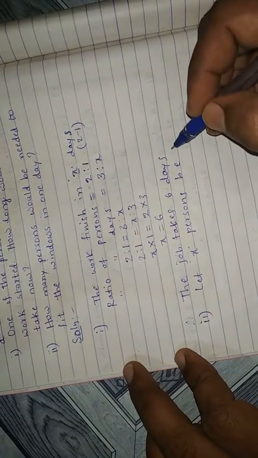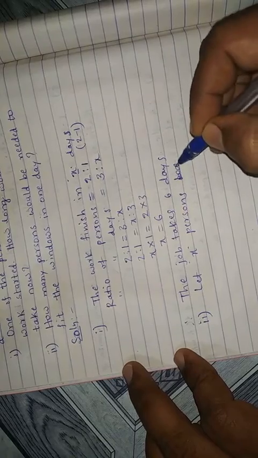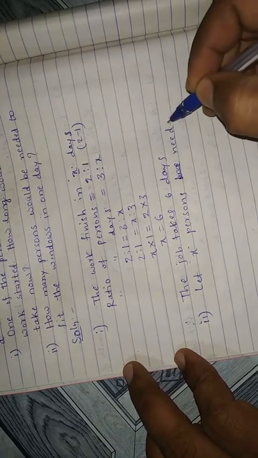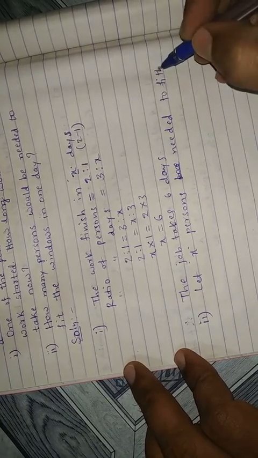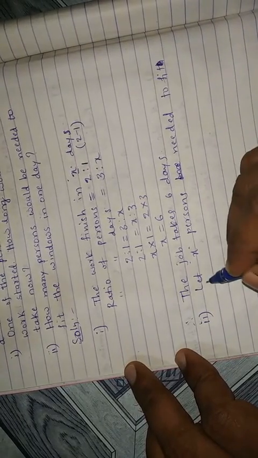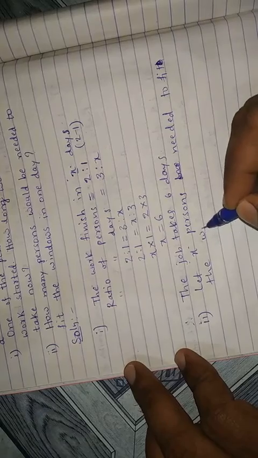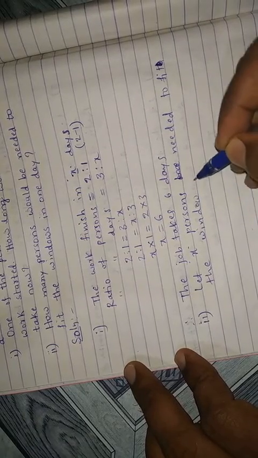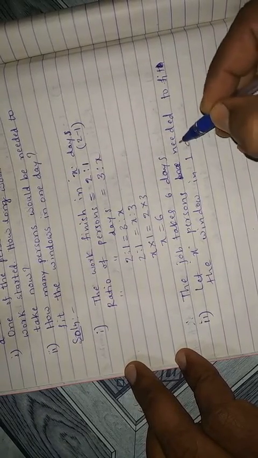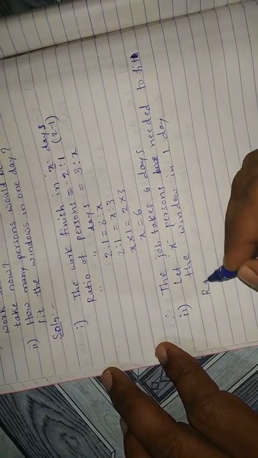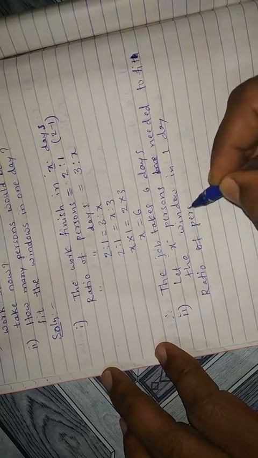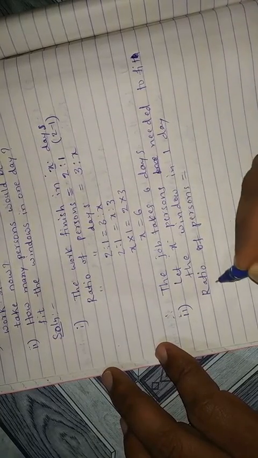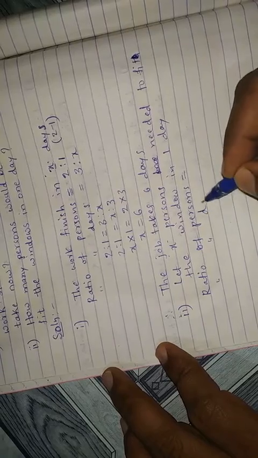Let x persons be needed to fit the window in one day. Now here we write the sentence, that is, ratio of persons and ratio of days.